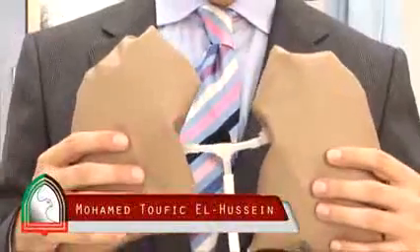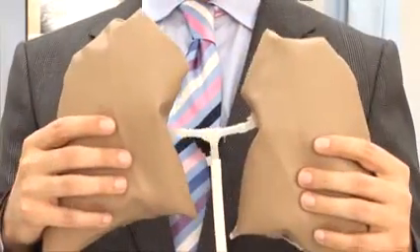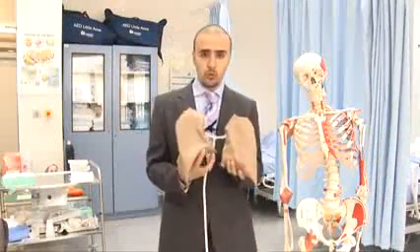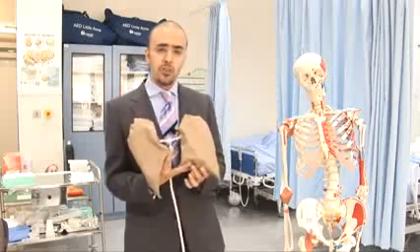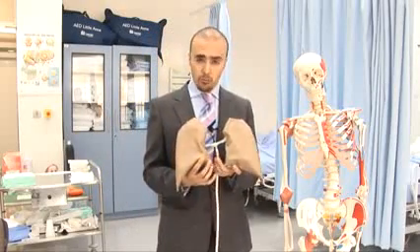Good day, everybody. No, these are not my lungs. These are artificial lungs that are made specifically for educational purposes for this lecture. Basically, we've made them to explain to you the pathophysiology of pneumothorax and hemothorax.